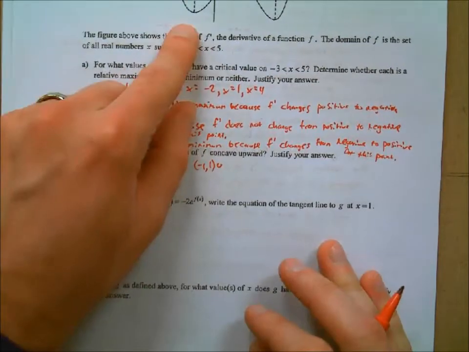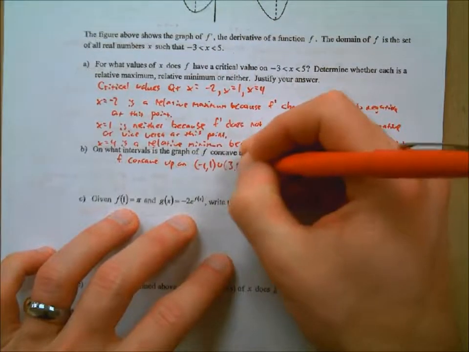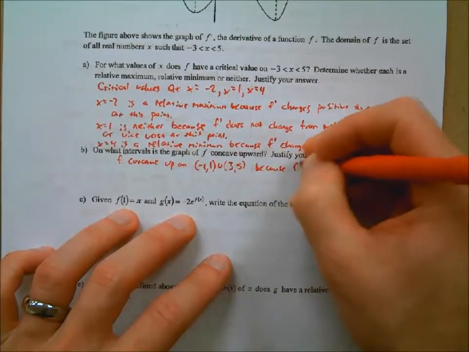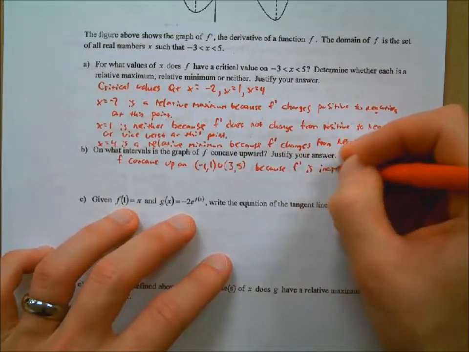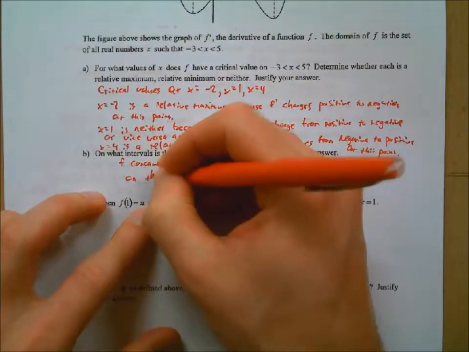Okay, -1 to 1, union 3 to 5. Because, as I just said, f prime is increasing on these intervals.